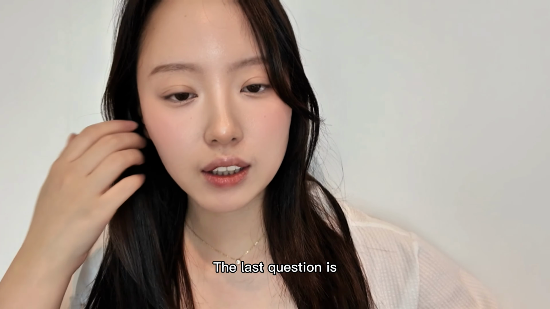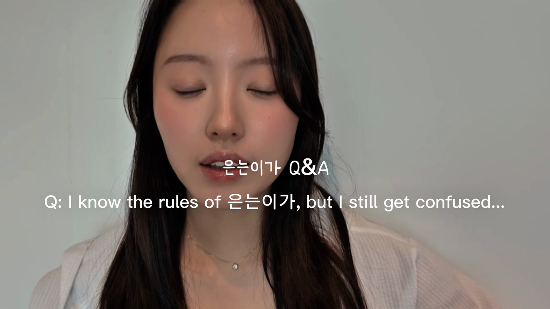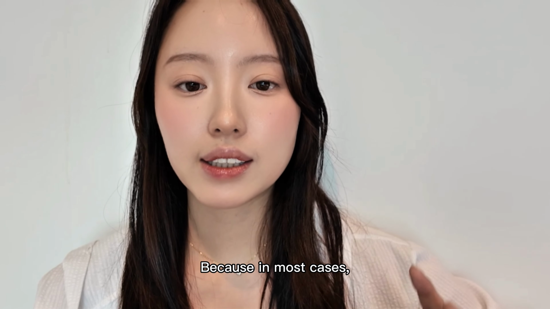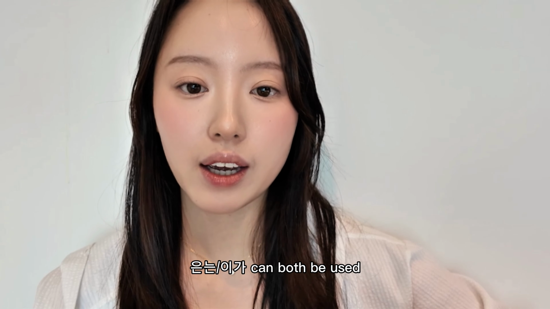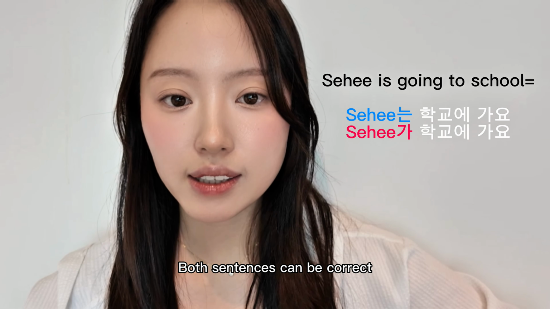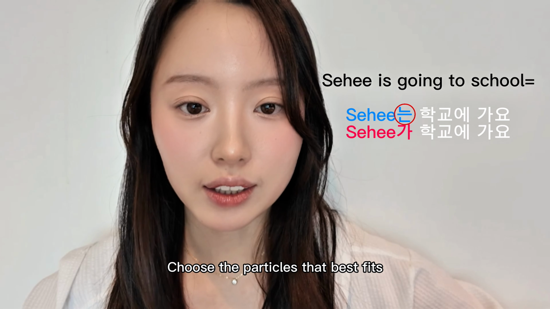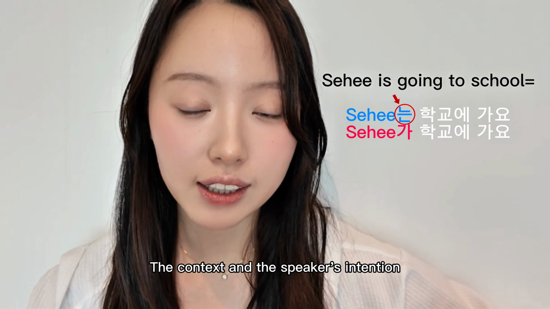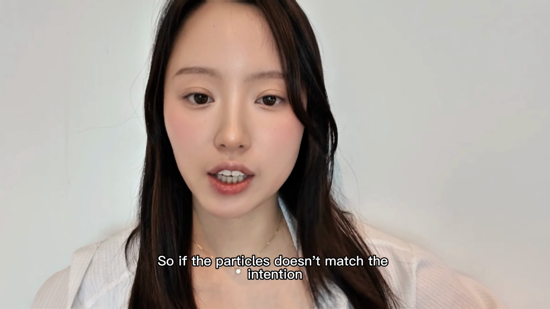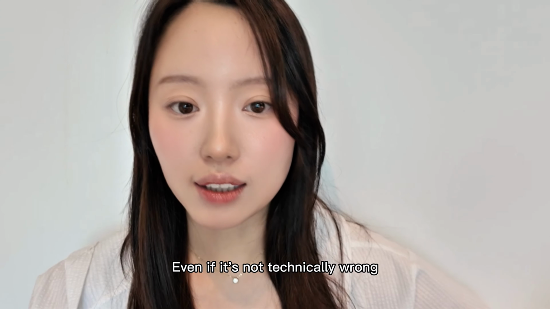The last question is: I know the rules of 은는이가, but I still get confused every time I use them. That's completely normal, because in most cases, 은는이가 can both be used with the same subject, and grammatically both sentences can be correct. What Koreans do here is choose the particle that best fits the context and the speaker's intention. If the particle doesn't match the intention, the sentence may sound a little awkward, even if it's not technically wrong.